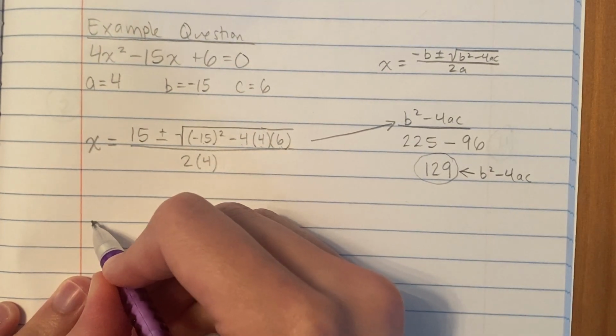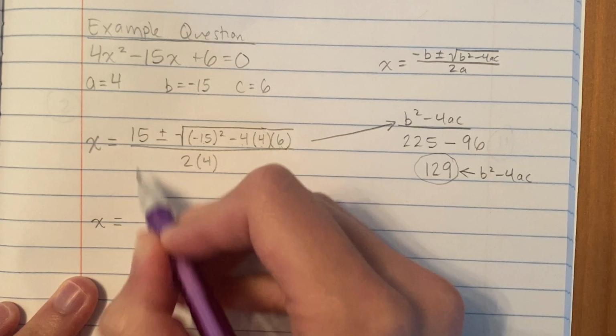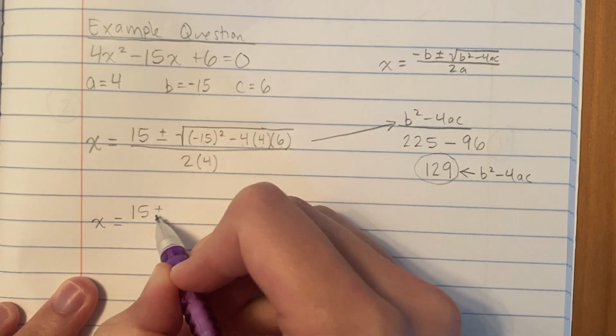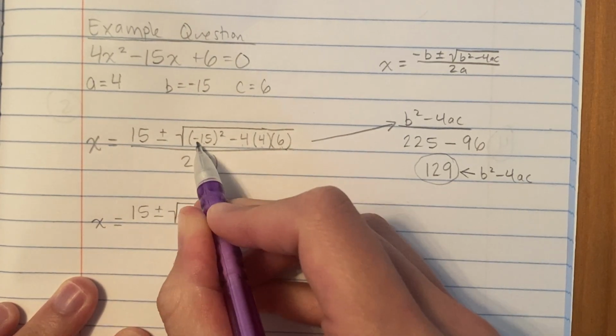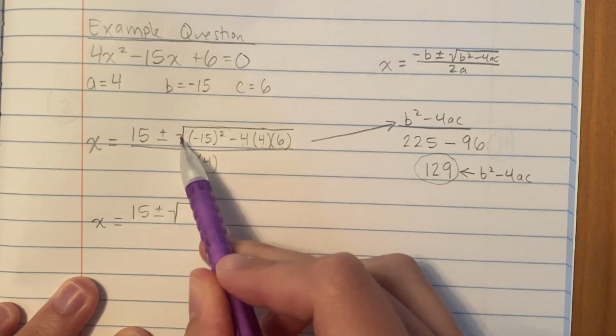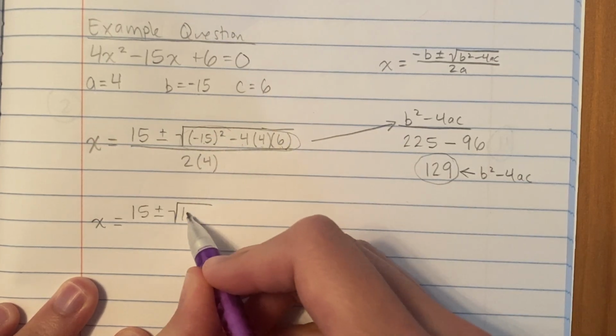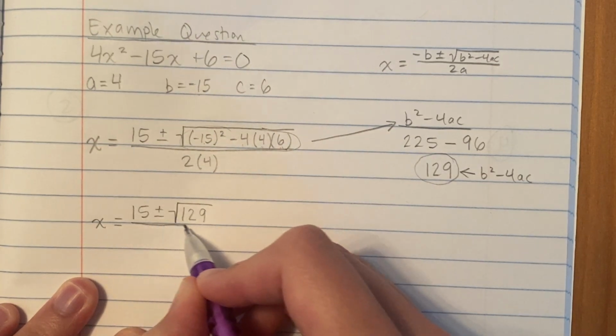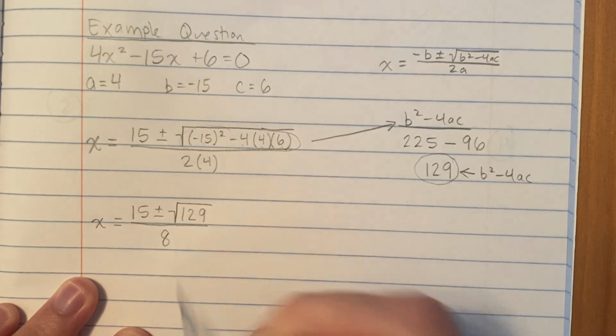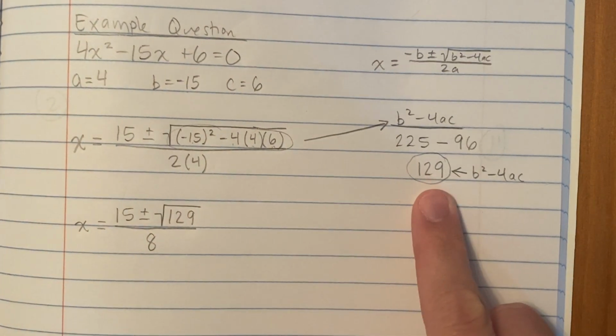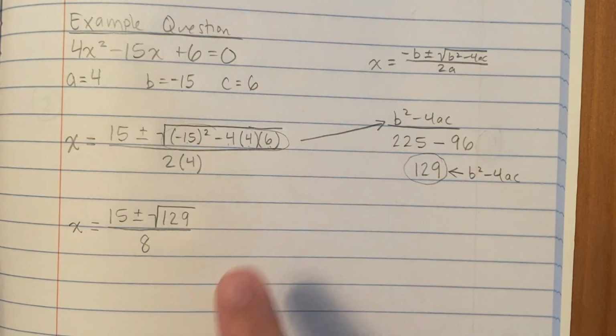So I'm going to bring this back to my formula. I'm going to bring down my 15 plus or minus. I'm keeping the square root because notice all that I simplified was what was inside the square root. This is 129 over 2 times 4 is 8. Now, I'm not simplifying 129. Okay, I'm not simplifying it.